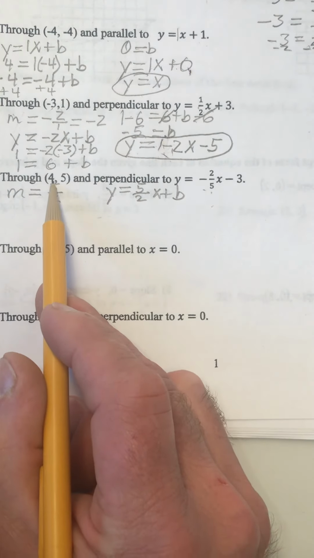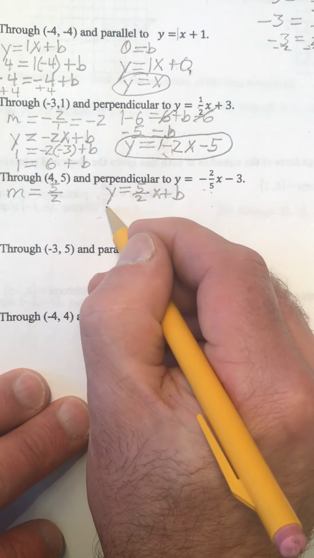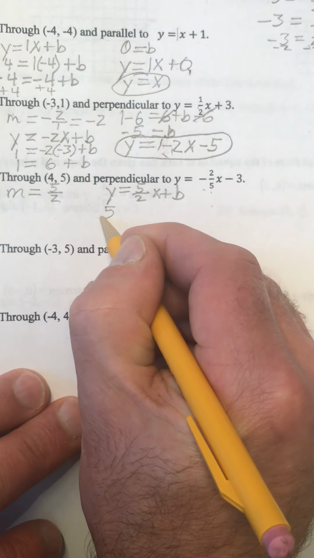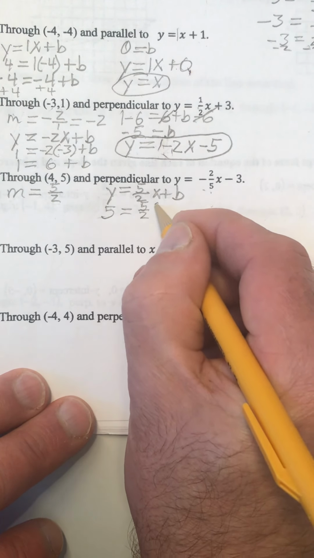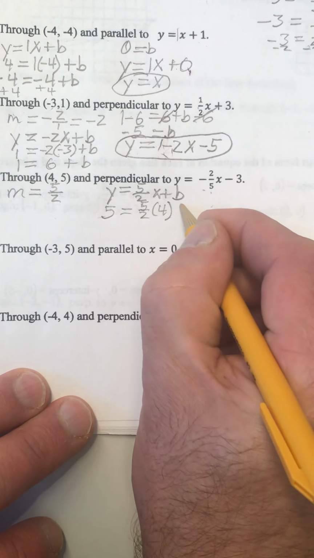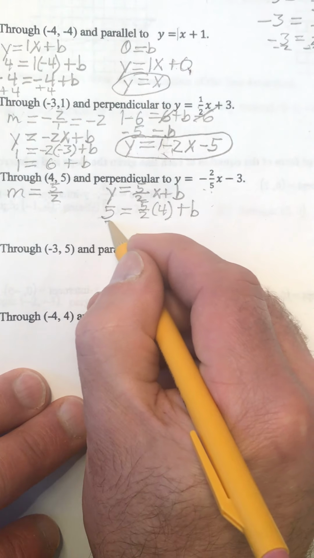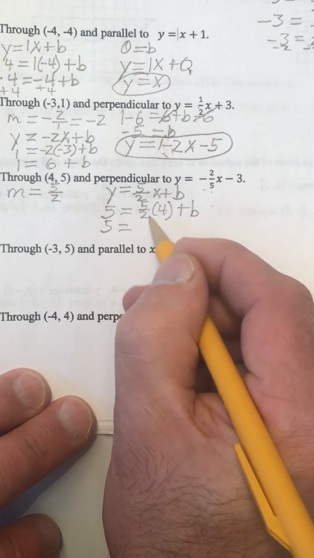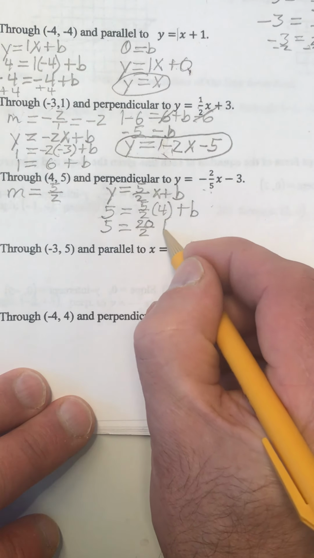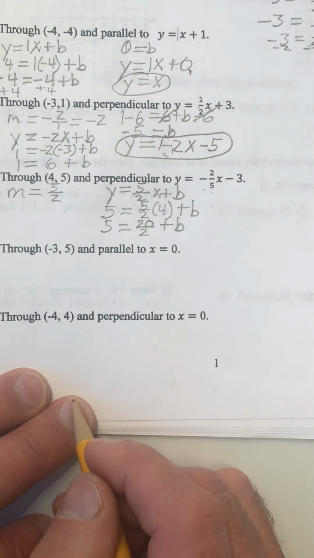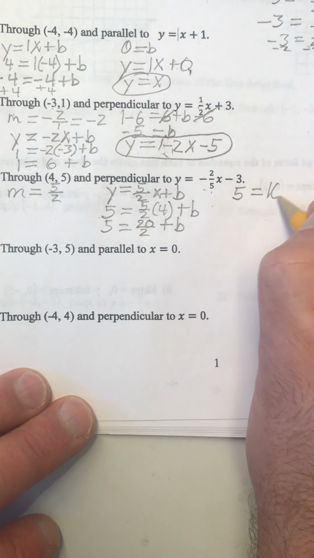What point are we going through? The point 4, 5. So when y is 5 and x is 4, we want to solve for b. That gives us 5 equals 20 divided by 2 plus b, or 5 equals 10 plus b.